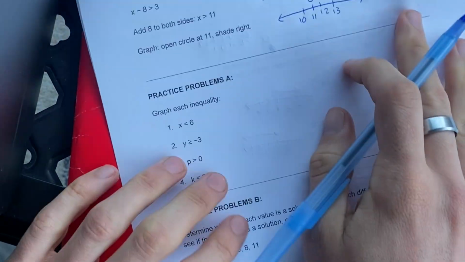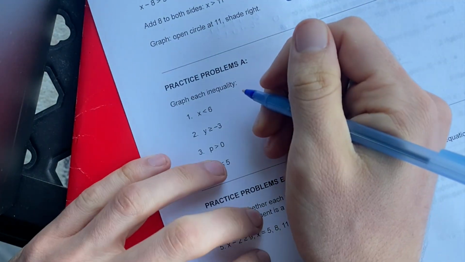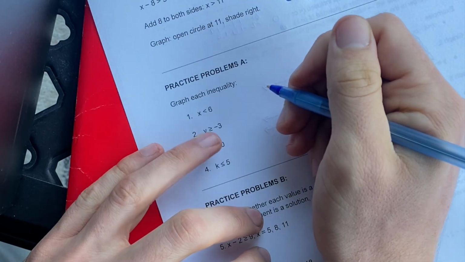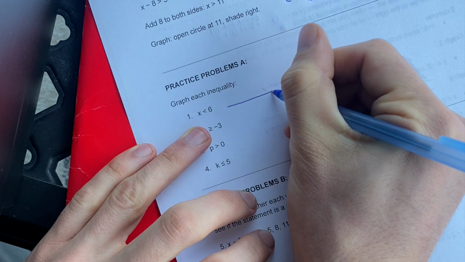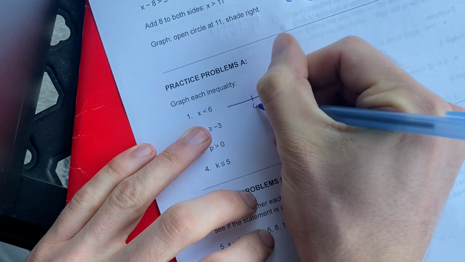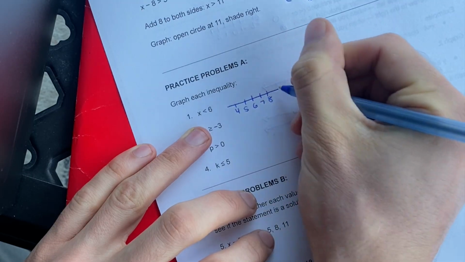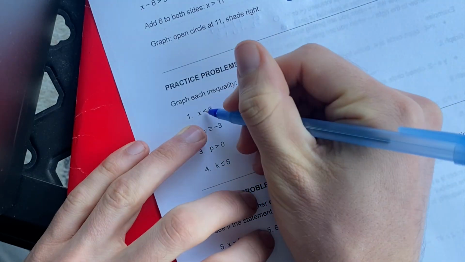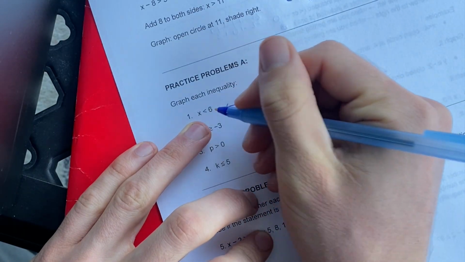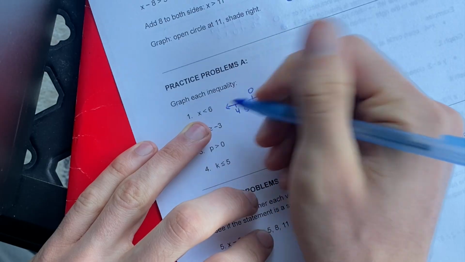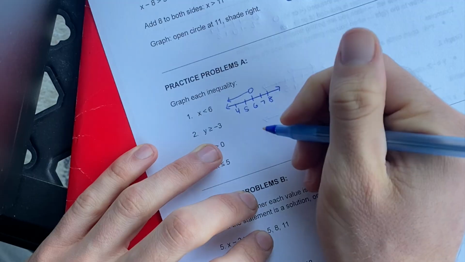We're good to go. Practice problems here. We did these in class, so I really don't want to do them because it's going to take a lot of time, but let's do them just to help you out. To recap, x is less than 6. So if I have 6 here, 5, 4, 7, 8. Okay. It is not equal to, so we have an open circle. x is less than 6, is smaller than 6. So we're going to the left, because to the left is where the numbers get smaller.